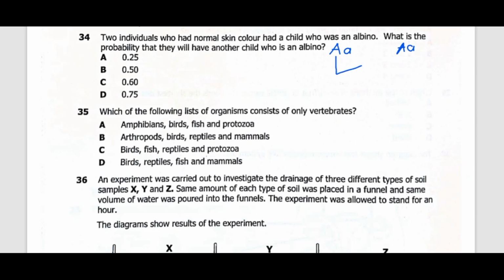So let's make a quick genetic diagram. This is homozygous for normal skin color. This is heterozygous, still normal. Then here we have heterozygous, still normal. Then here this is now the defect. So we can see that out of the 4 chances there is only 1 chance.